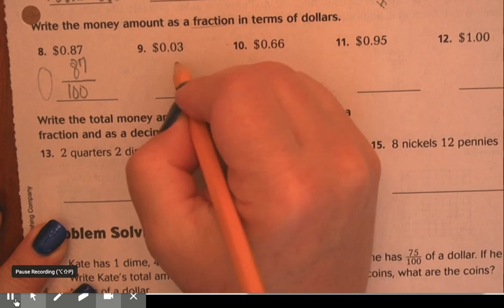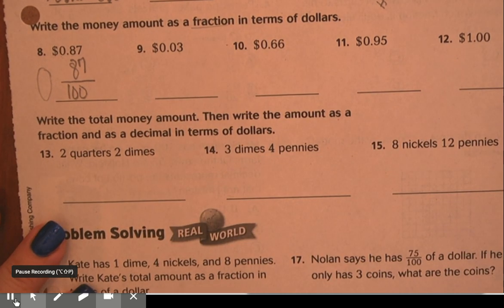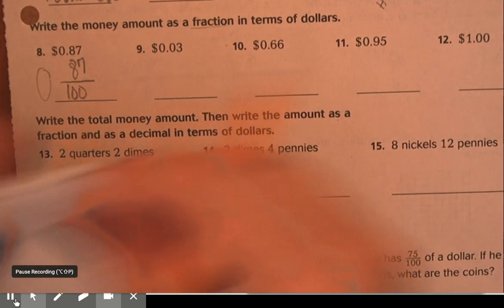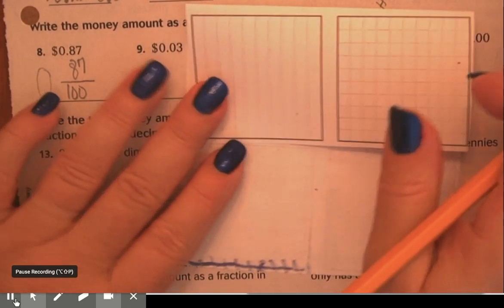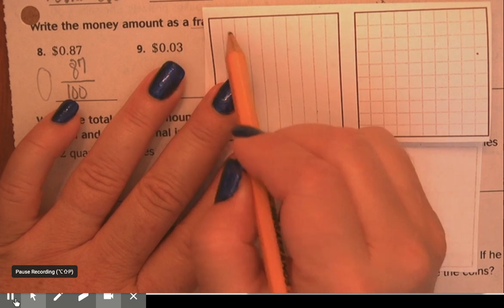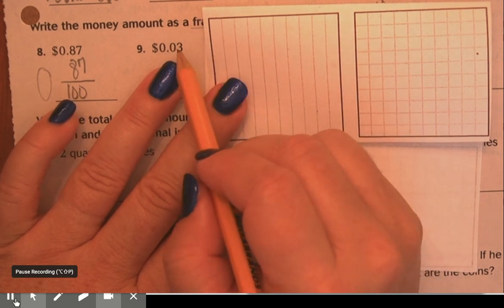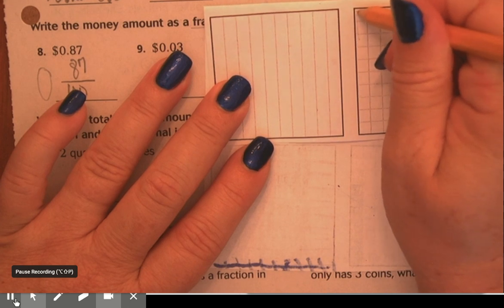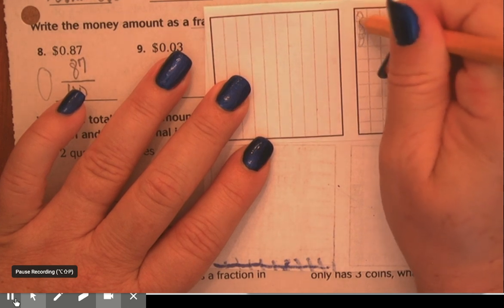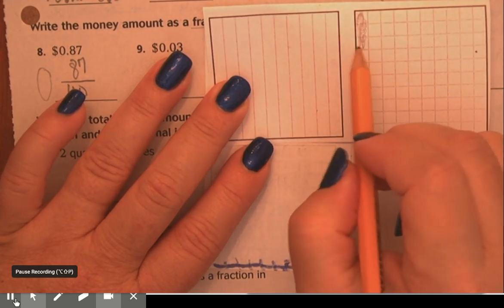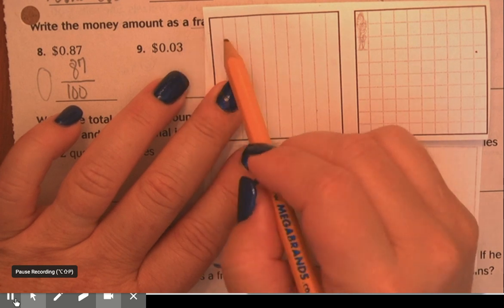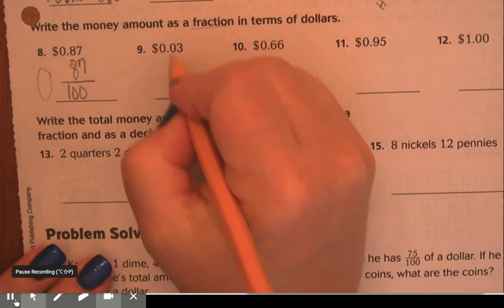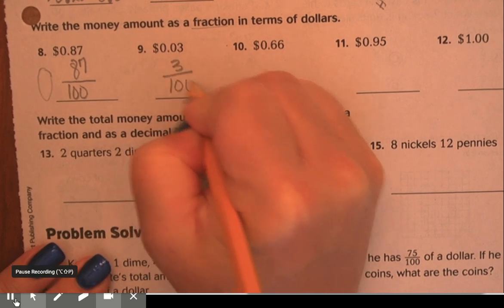Here you have 3, and it's in the hundredths place, which tells me there are no tenths. So if we were to do another one of these, there would be 0 tenths. Here you would need 3 little of these hundredths pieces. So I'm coloring 3 of these little blocks here. And that is a visual of that. There are no tenths. There's just 3 of the hundredths. So I would write that 3 out of 100 pieces.